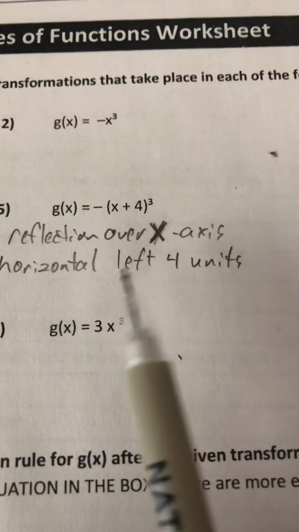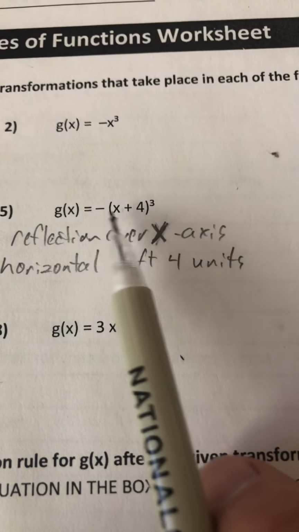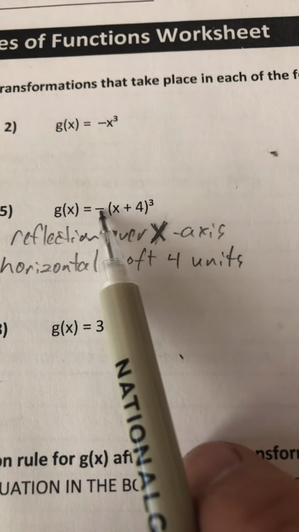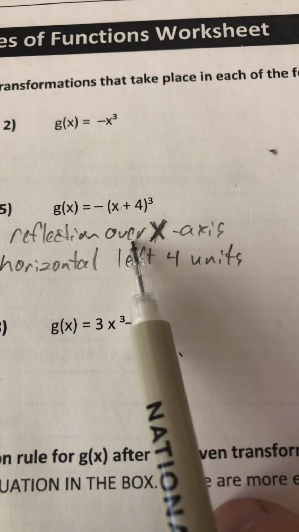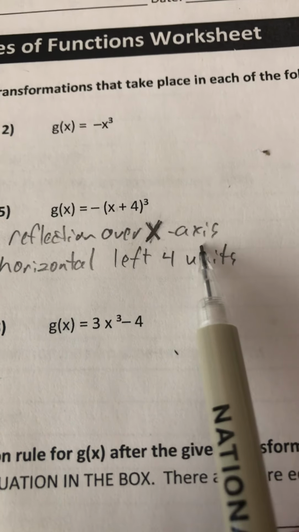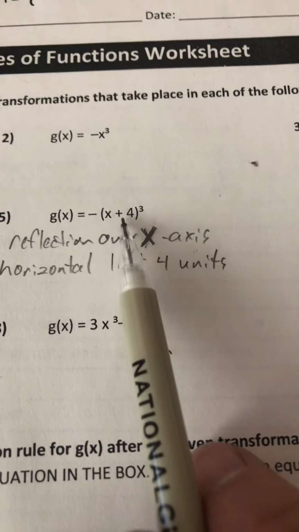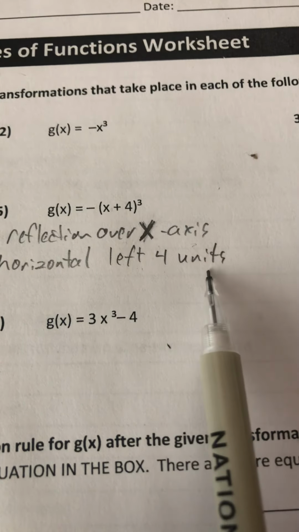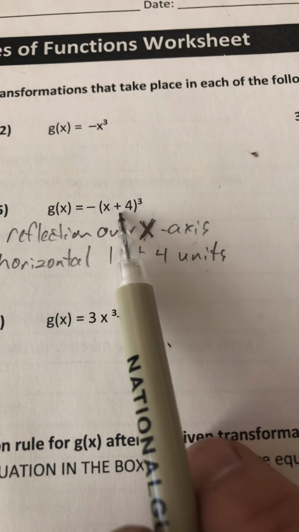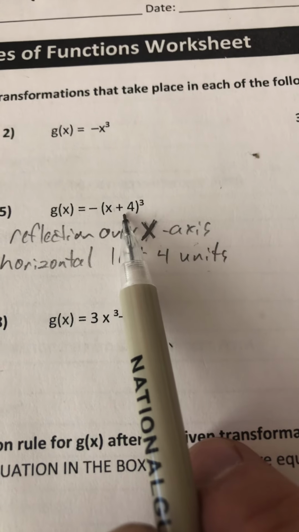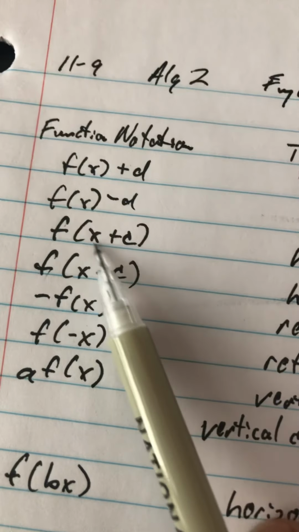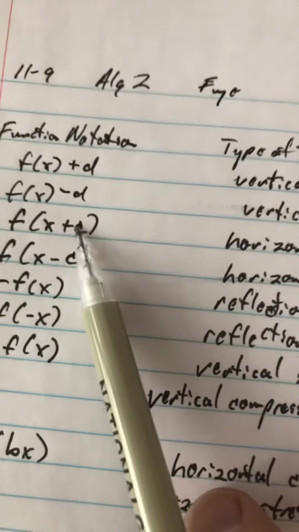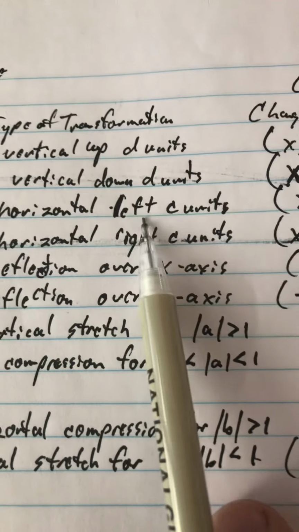For number 5, we have, first of all, this negative out here, so we're going to have a reflection over the x-axis. And then we're going to move horizontally left 4 units, because we have this inside parentheses. Whenever we have that inside parentheses, like f of x plus c, it's horizontal left c units.